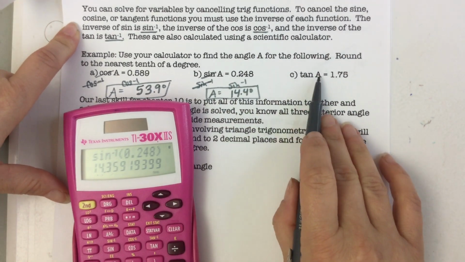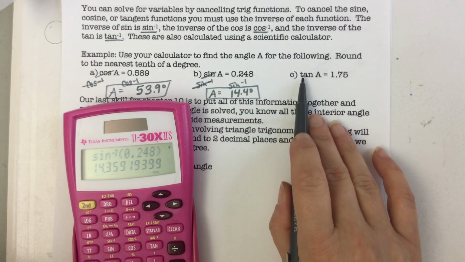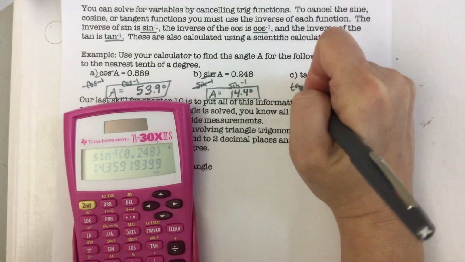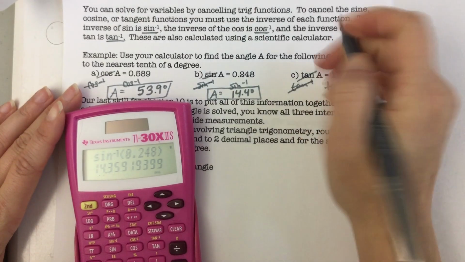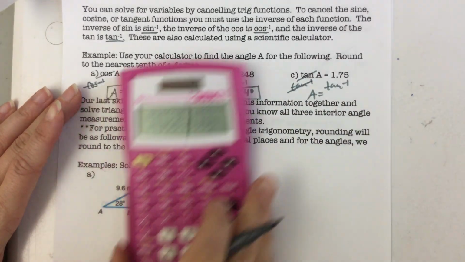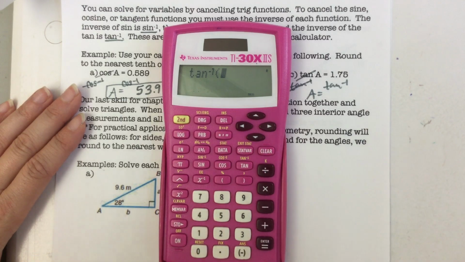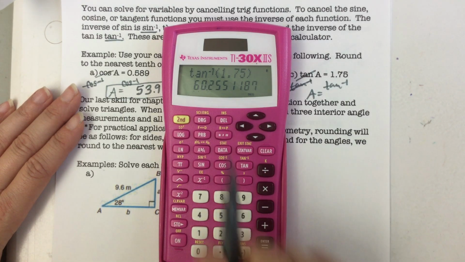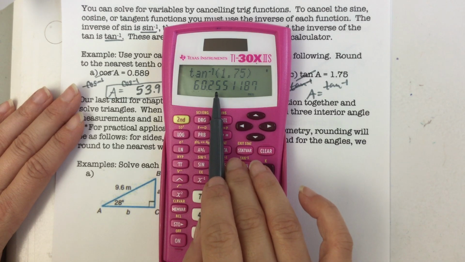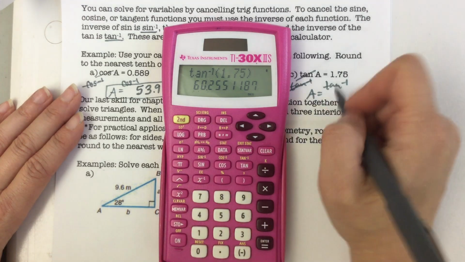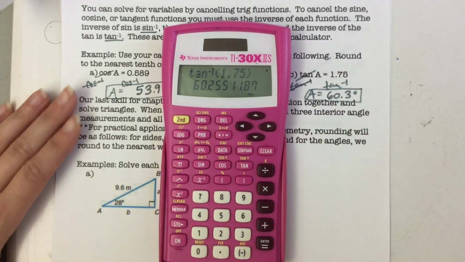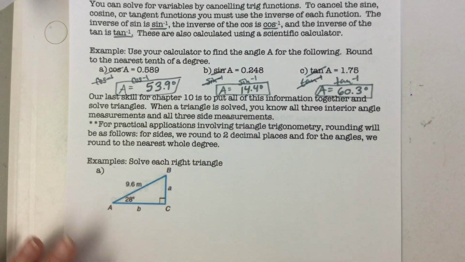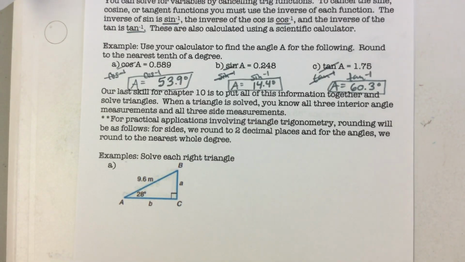Last one. If I am solving this equation, I need to cancel a tangent. In order to cancel a tangent, you use the inverse tangent. Inverse tangent cancels tangent, A is alone. To do this on your calculator, inverse tangent of 1.75, rounded to the 1/10. So I look at the 100th place. This is a 5, so it would bump the 2 to a 3. 60.3 degrees. So it's really cool. You guys, you can solve equations now by canceling trig functions.